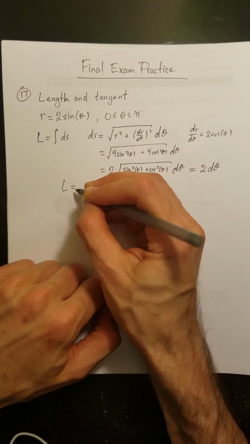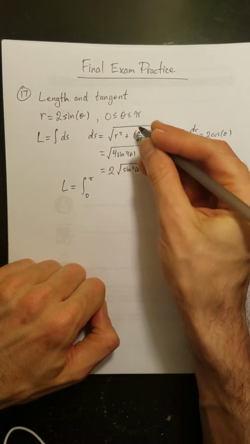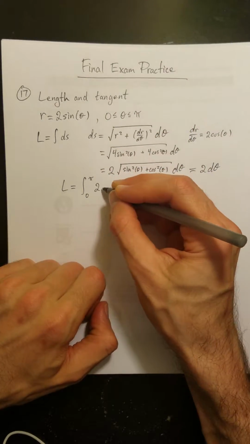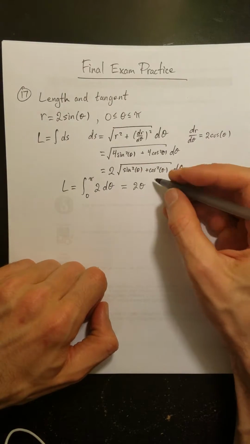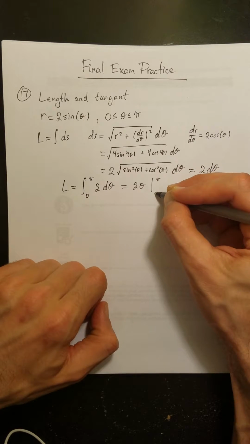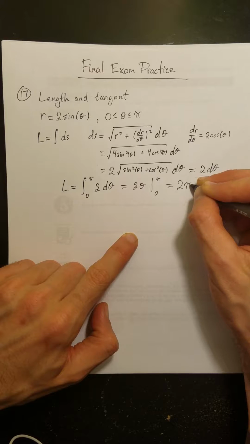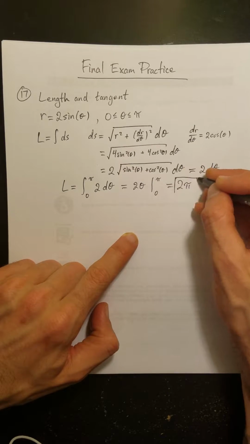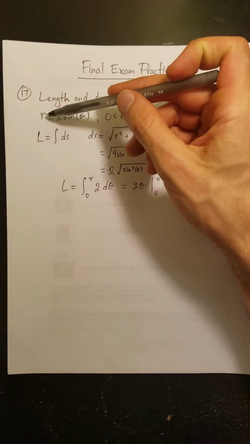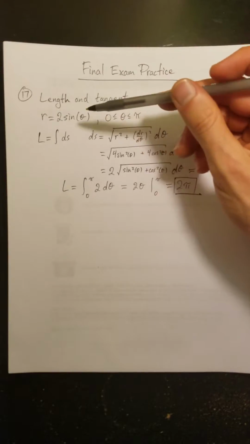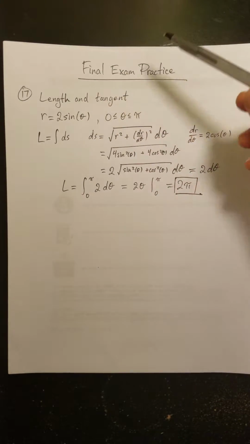Let's compute this arc length. I'm computing from 0 to pi, so theta goes from 0 to pi. I'm integrating 2 with respect to theta, so this is just 2 theta integrating from 0 to pi. When I plug in pi, I get 2 pi. Evaluating at 0, I get 0, and so this is my length. And of course that makes sense, because if you graph this, you'll see that it's actually a circle with radius 1 or diameter 2.